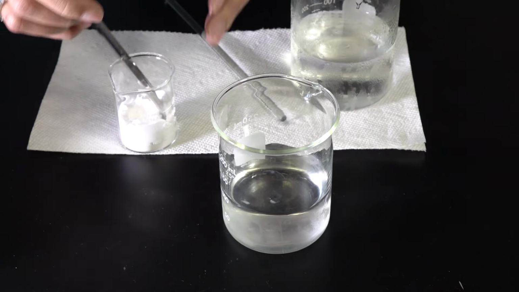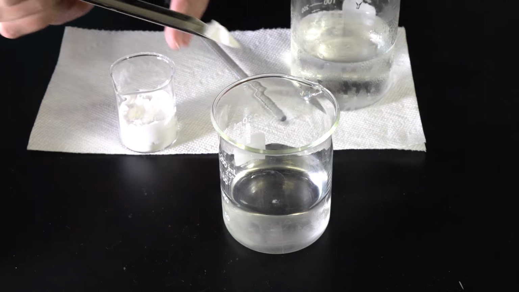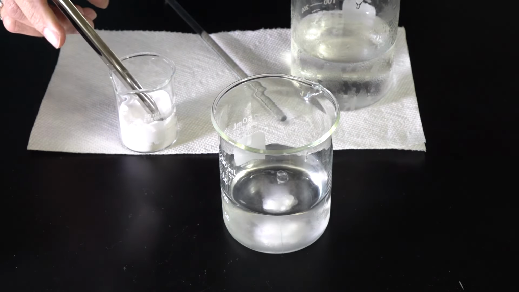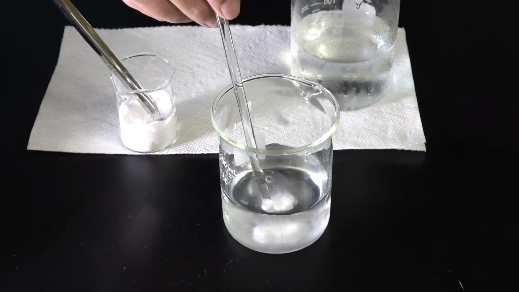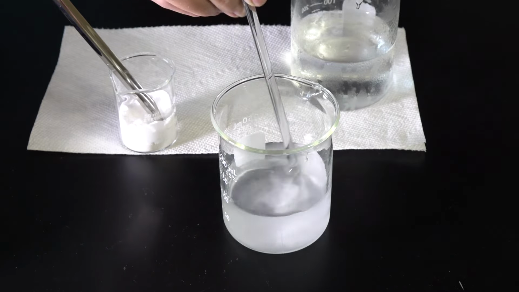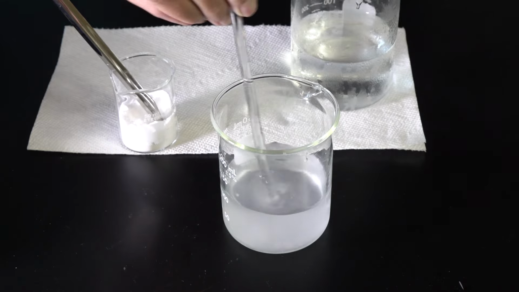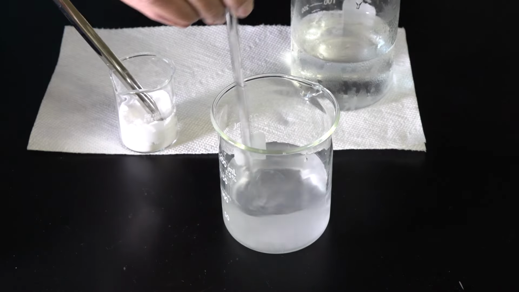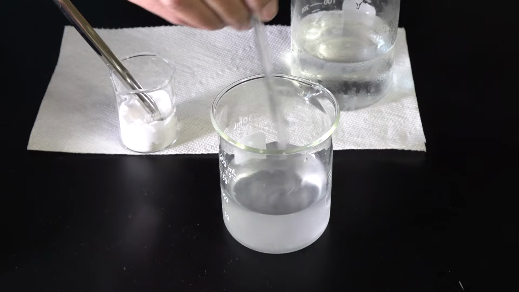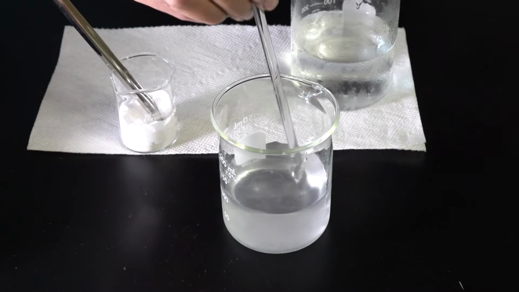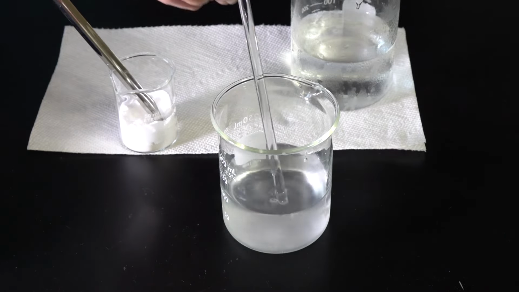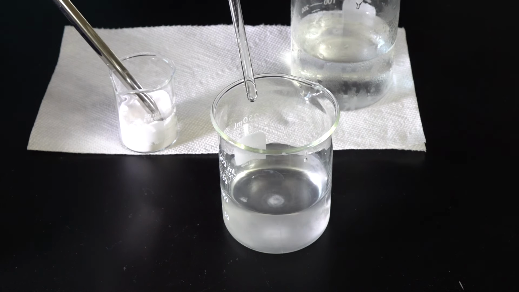Keep adding by scoopfuls and stirring, and you'll need to pause between episodes of stirring to see if all the powder disappears from the bottom of the beaker.